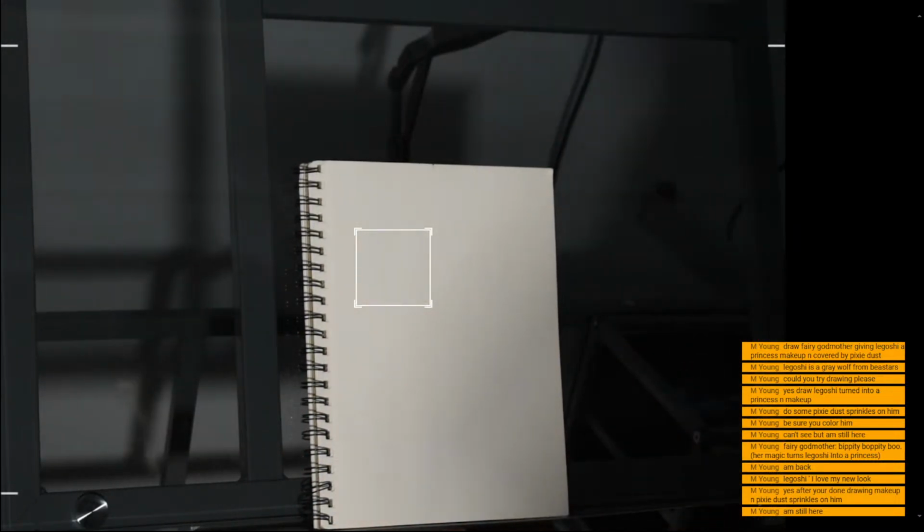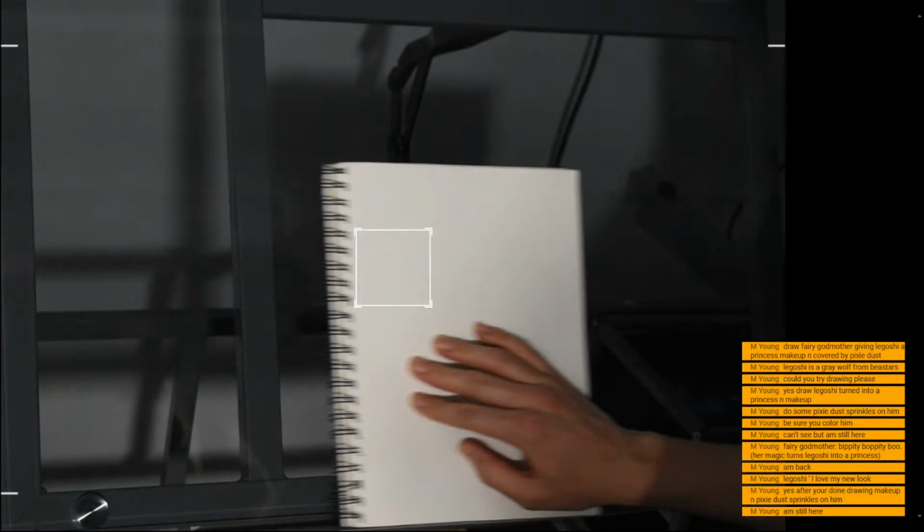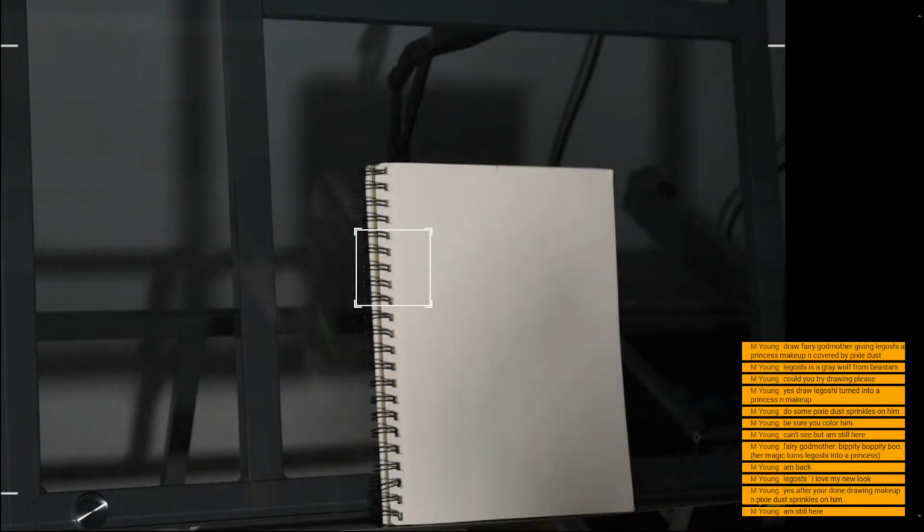Wait a sec, OBS is doing something weird. Do I need to turn? No, wow, okay. The mic can hear me. Oh, God.